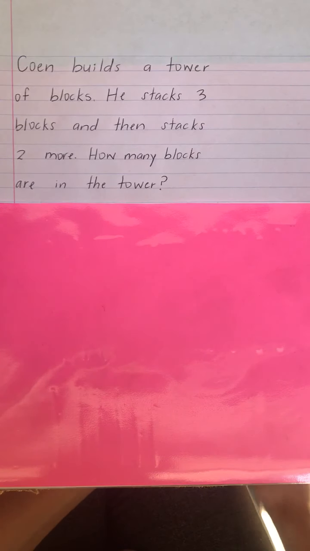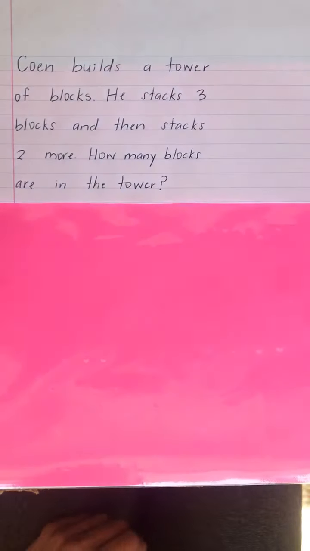Okay, keep your eyes closed, keep building that picture in your mind, and I want you to tell me what question I'm asking you. Cullen builds a tower. He stacks 3 blocks and then stacks 2 more. How many blocks are in the tower? What question am I asking you? Very good. I want to know how many blocks are in the tower.